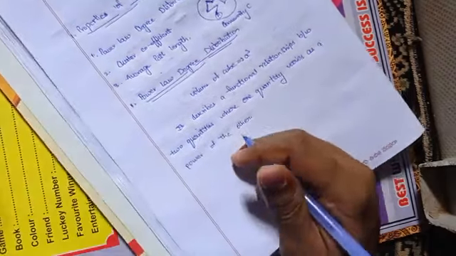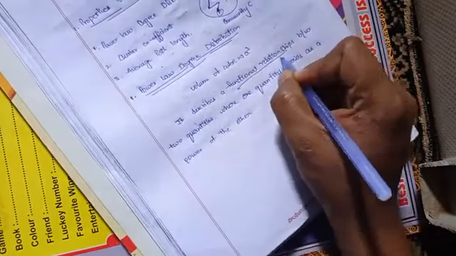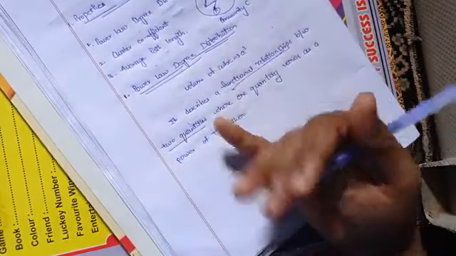That is what it is all about. It is a functional relationship between two quantities, that is, it may be length or breadth.